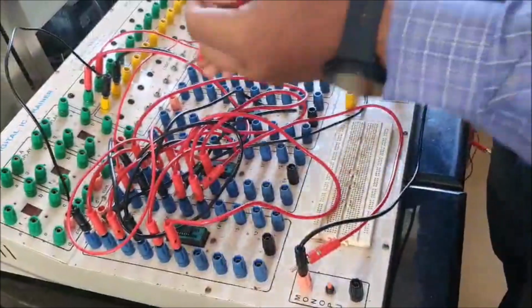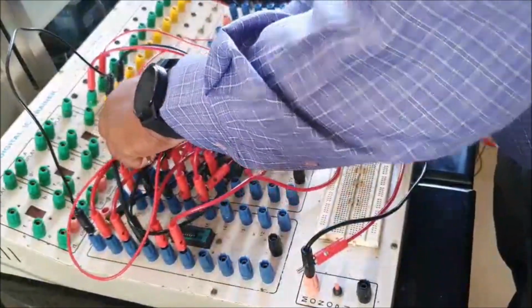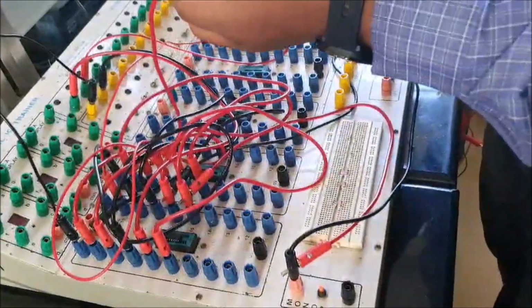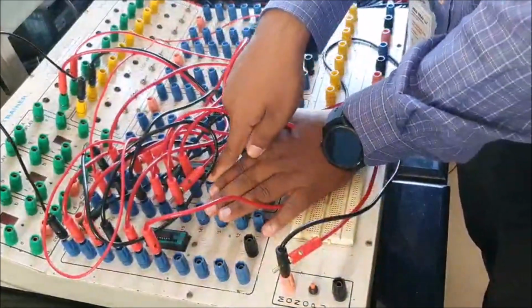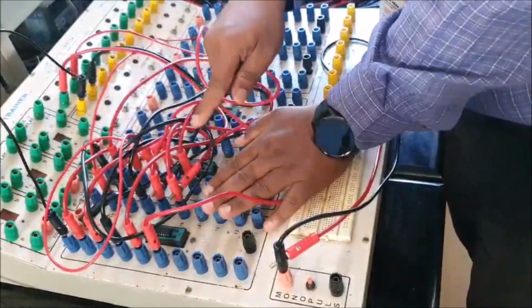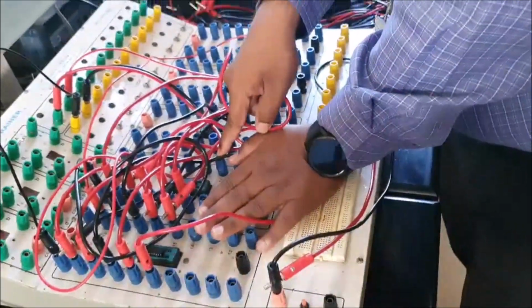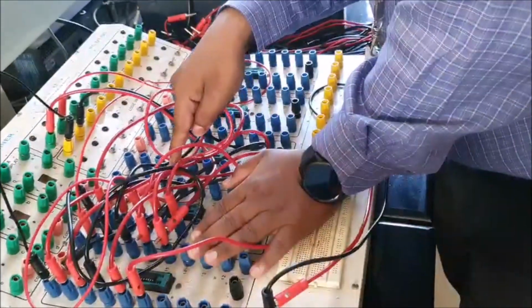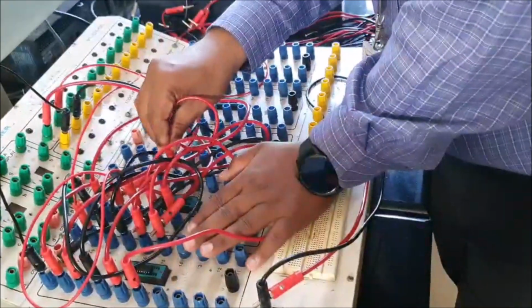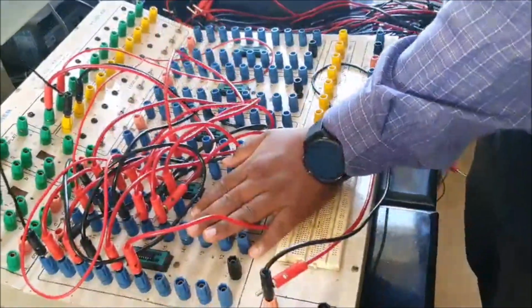So one end will be connected to the third pin, another end is connected to the 10th pin. So this is 7th. We have only 7 pins on the left side, another 7 pins on the right side. From the bottom right corner, this is 8, 9, 10. So I will connect another end of the patch cord to the 10th pin. Okay, so now we have another input.